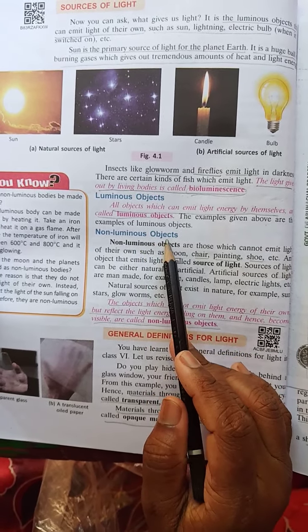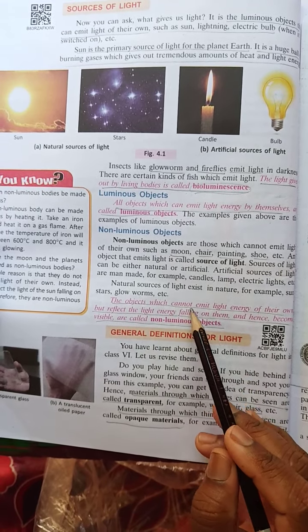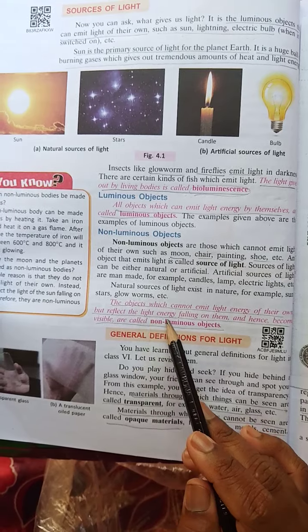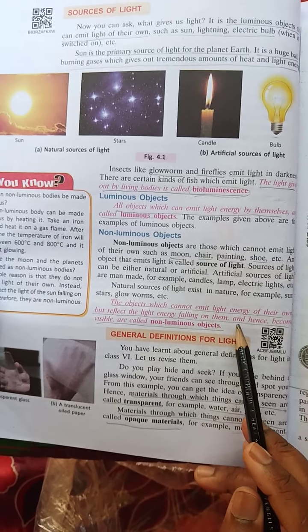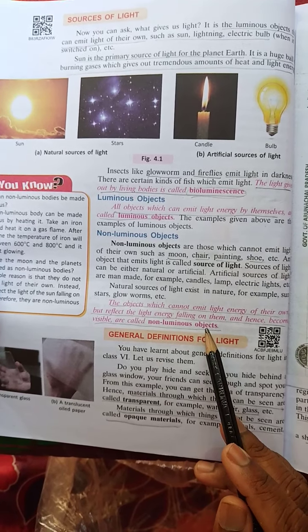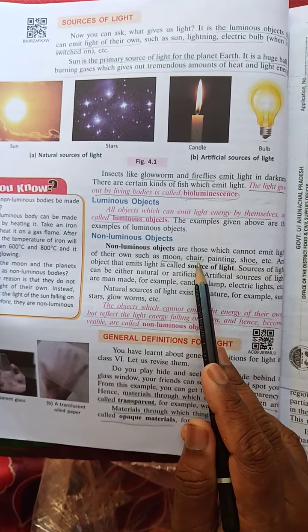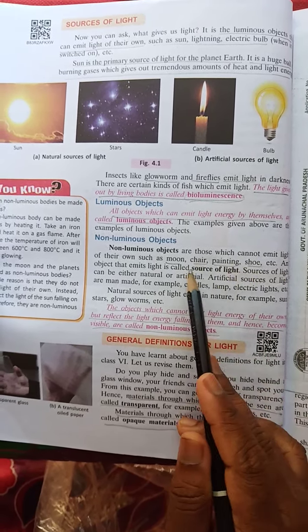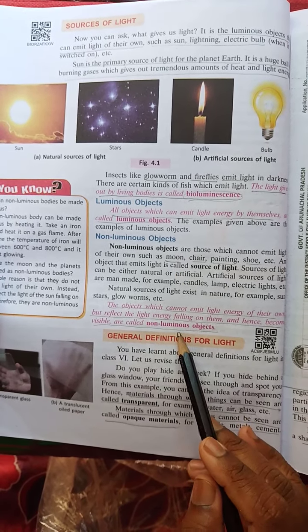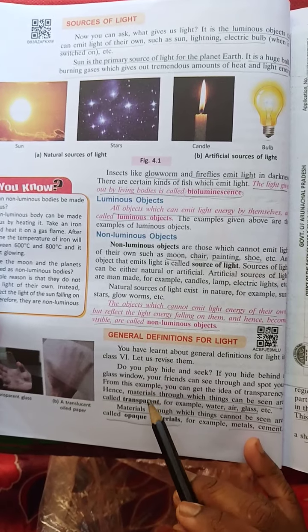And non-luminous objects: the objects which cannot emit light energy of their own but reflect the light energy falling on them, and hence become visible, are called non-luminous objects. Examples: moon, chair, painting, shoe, etc. All the objects in our surroundings are non-luminous objects.